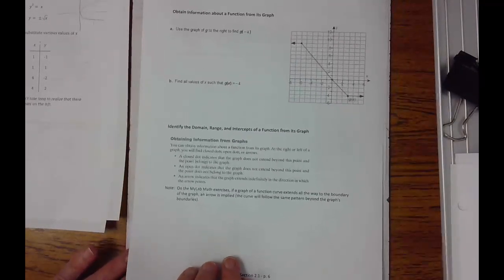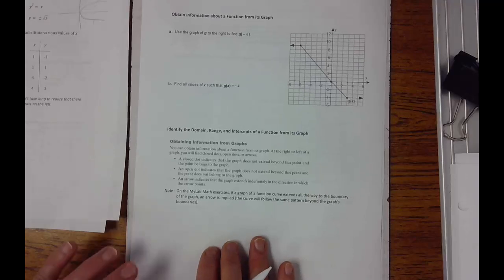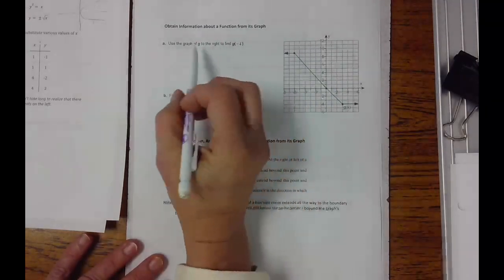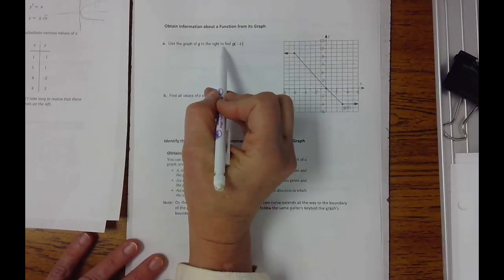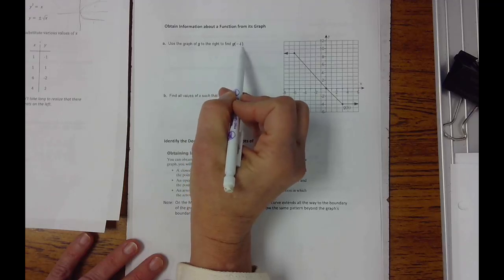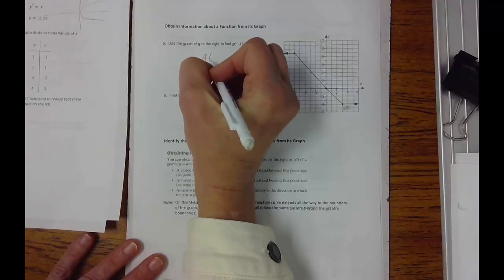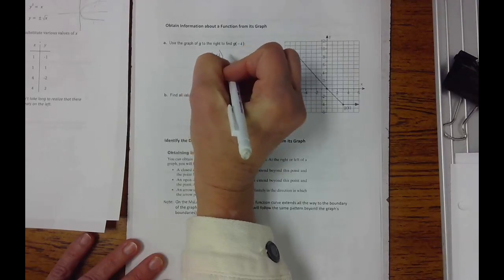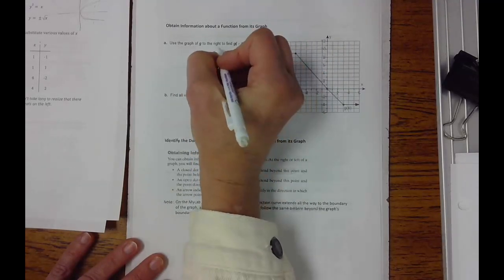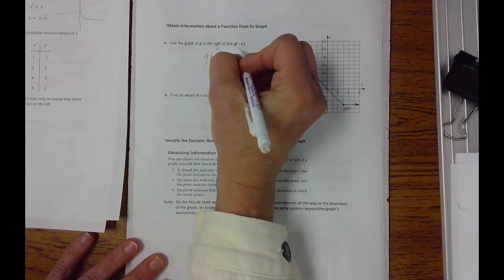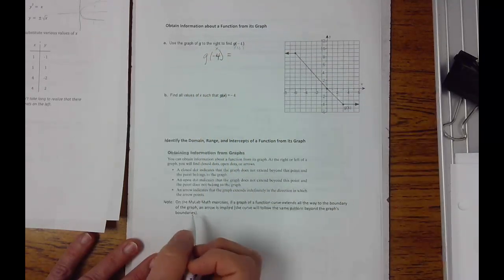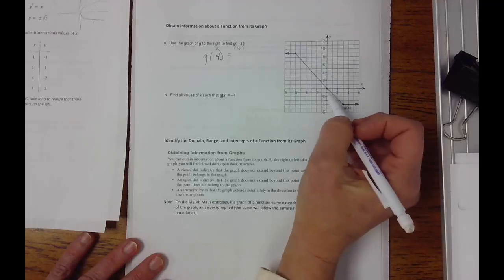Perfect. Okay. Now, the next one: use the graph of the information at right to obtain what g of negative 4 is. When you go g of negative 4, that means this is going to be my x value, and I'm looking for my y value. In other words, what is the y value when x is negative 4?